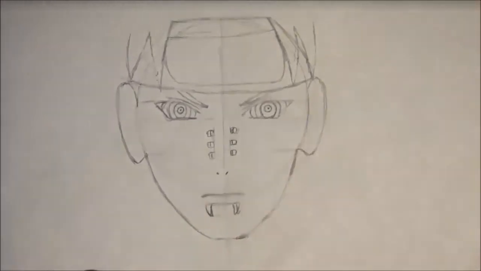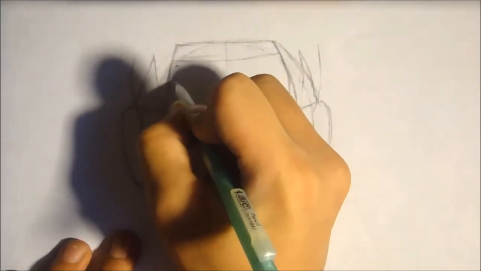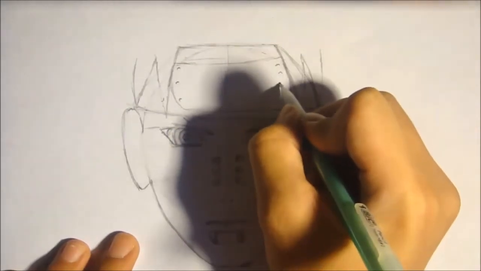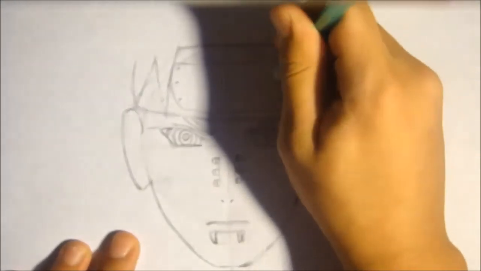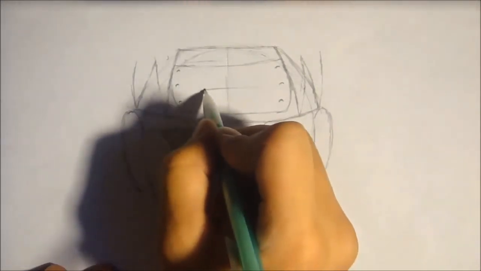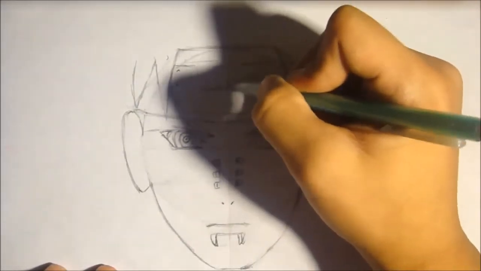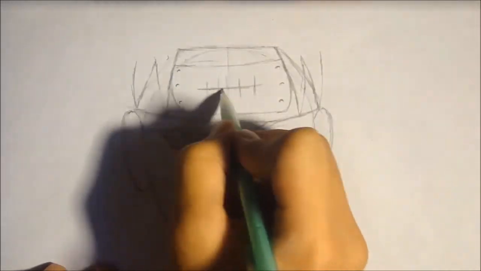And after this, let me make that dot thing for his headband, I mean the head plate, the plate for his headband. Oh my bad, there were four. Since he is from Rain Village, you just make a horizontal line and four vertical lines like that, as you can see.